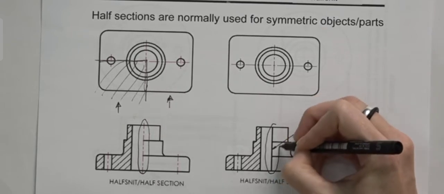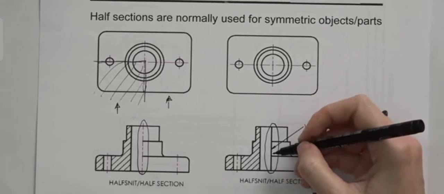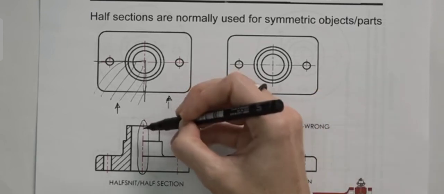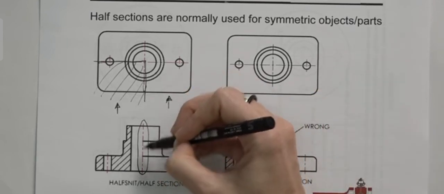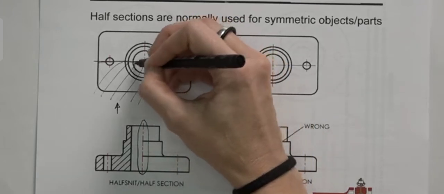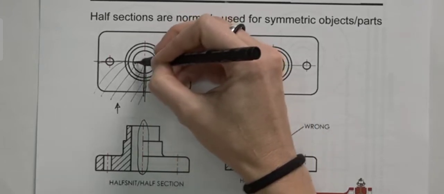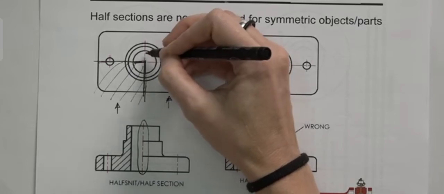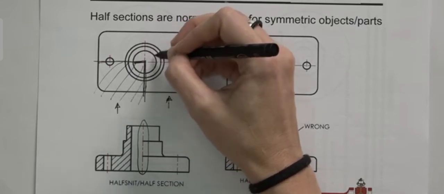So this is incorrect. To have a solid line here is incorrect. We don't have a solid line when we are cutting through a component and behind the place where we're cutting, there's an empty space. So if you look at this, that's the point where we are cutting. And this circle is an empty space. There's no component, no material in there.